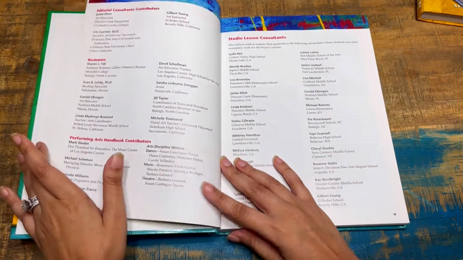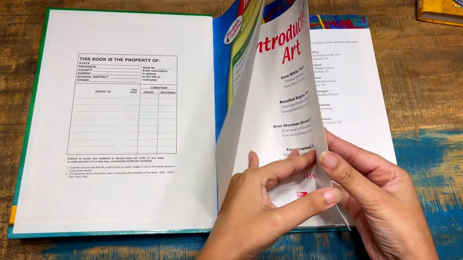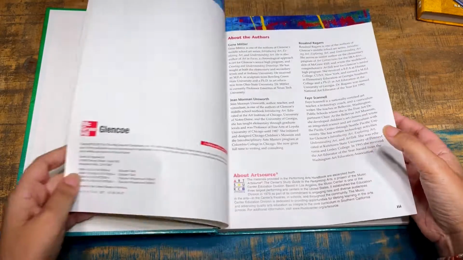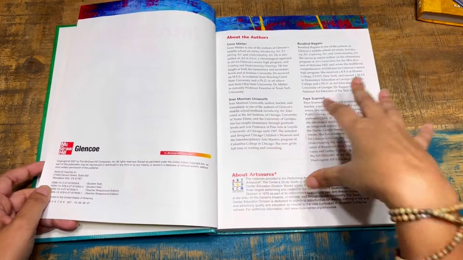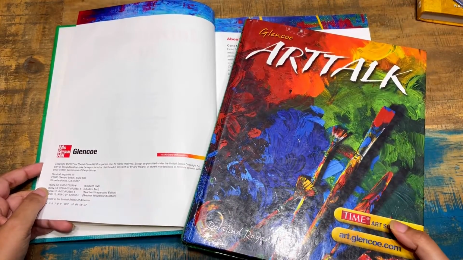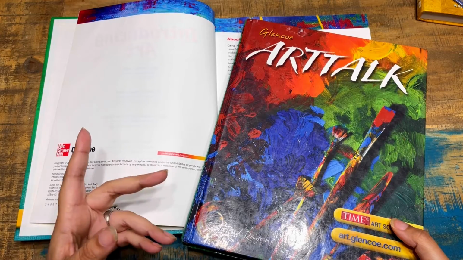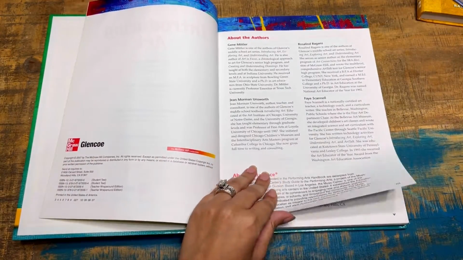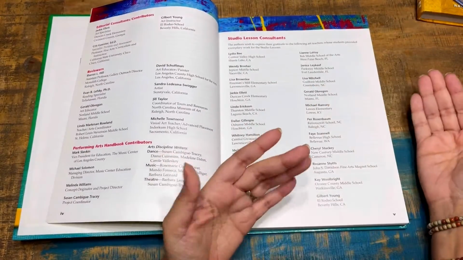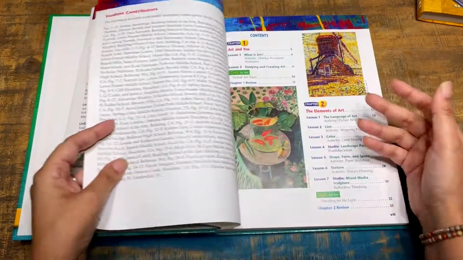Now, the latest edition, and don't quote me if I'm wrong, make sure you double check for yourself, is the 2007 edition. ArtTalk, the high school one, the latest edition is 2005, and then Art in Focus, I think, is what replaced it, and that edition is 2006. I like to let you know that, because if you're trying to get the teacher manual, you want to make sure that you get the same edition so you don't have to really be searching for stuff.